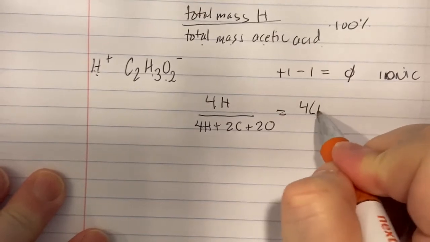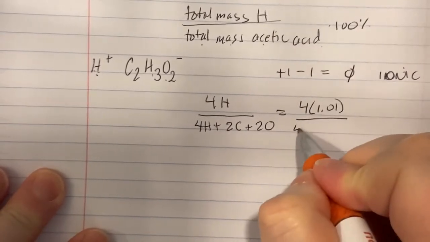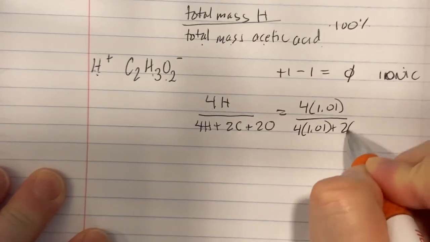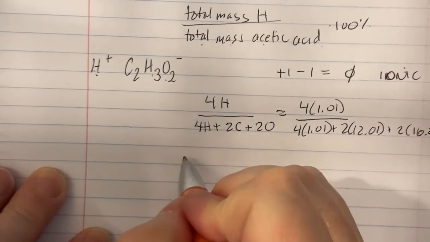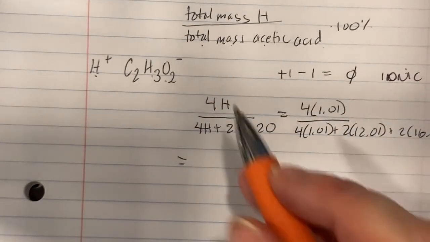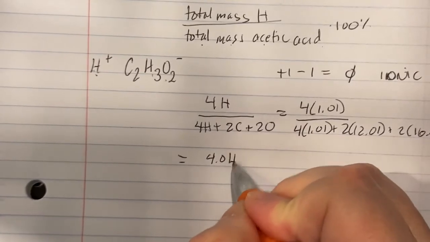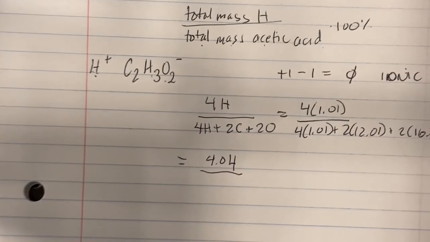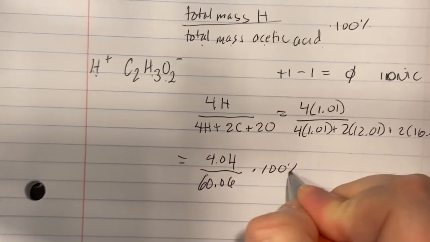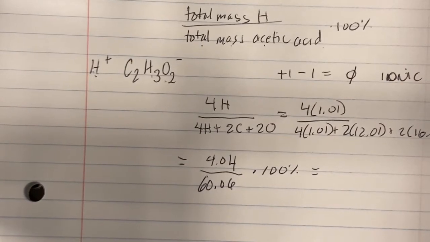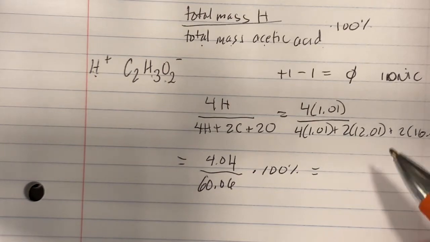4 hydrogens, 4 times 1.01, over 4 times 1.01 plus 2 times 12.01 plus 2 times 16.00. What's that going to give me? 4.04 on the top over 60.06 on the bottom. 4.04 divided by 60.06 times 100.